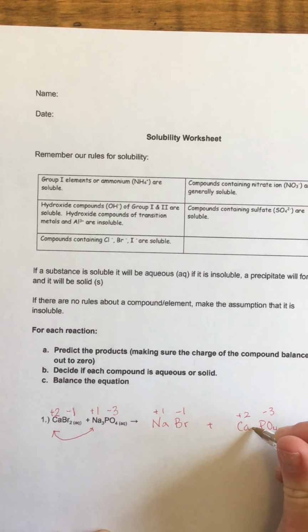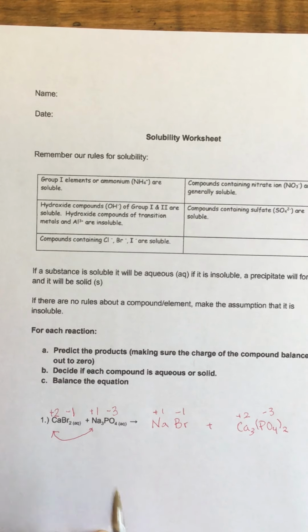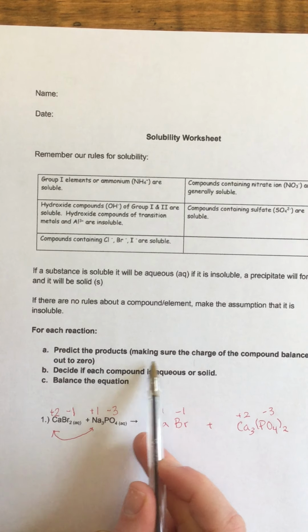So I'm going to have 3 calciums and 2 phosphate groups, because 2 times negative 3 equals negative 6, and positive 2 times 3 equals positive 6. So those two would come to 0. Remember that when you have a polyatomic ion, if there's more than one of them, we have to put parentheses around the outside so that it doesn't look like there's 42 oxygens. So we've just achieved part A, predicting the products.